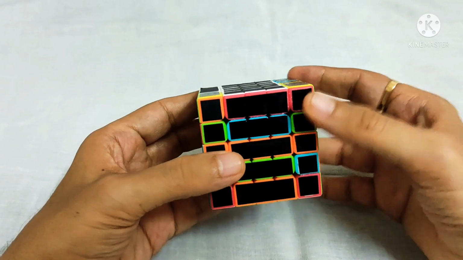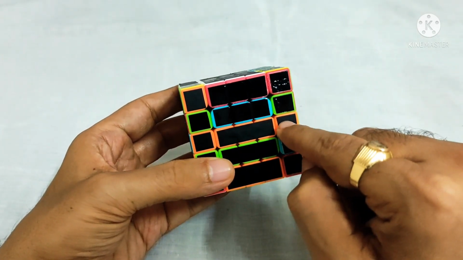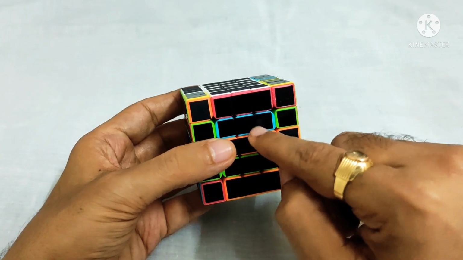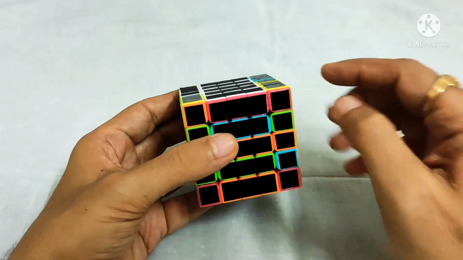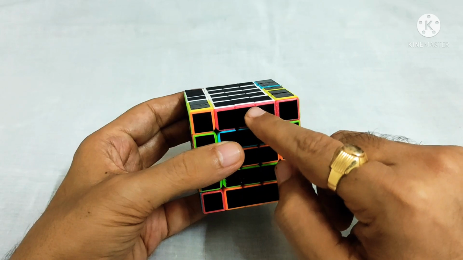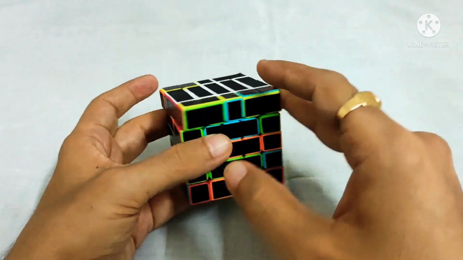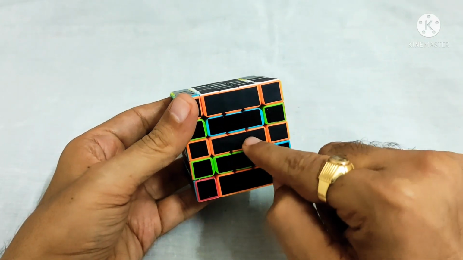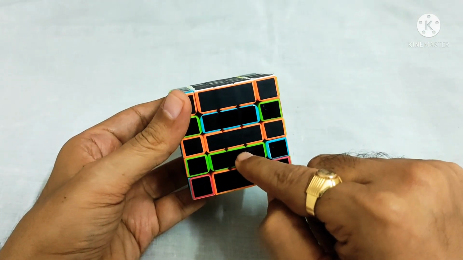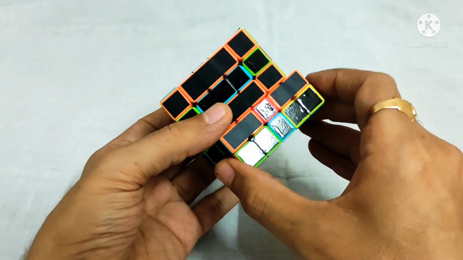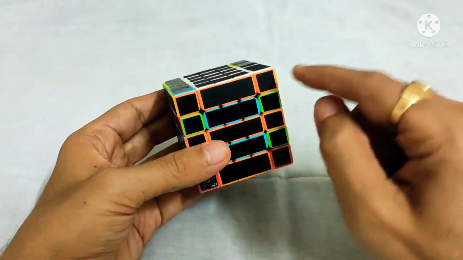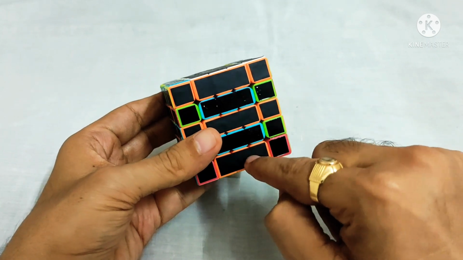Okay, so this center is orange, so here it should be blue because it is orange, blue, orange, blue, orange, blue. So here in top also there should be orange, so we have to just rotate it upside down. So orange, blue, orange, here it should be blue, so we have to just move this layer. So now we can see it is orange, blue, orange, blue, orange.